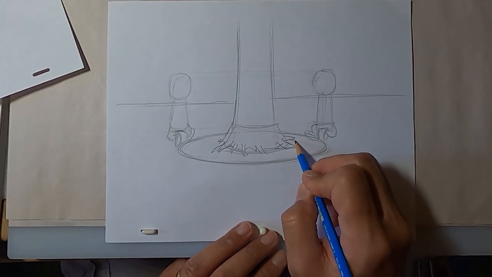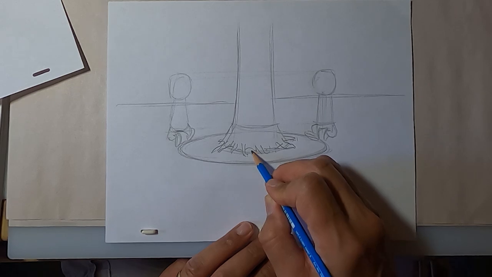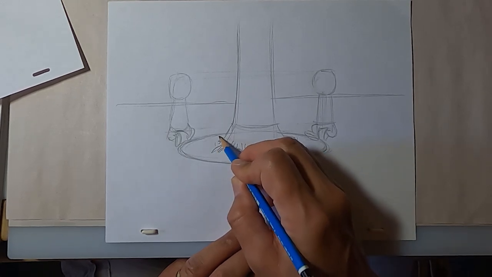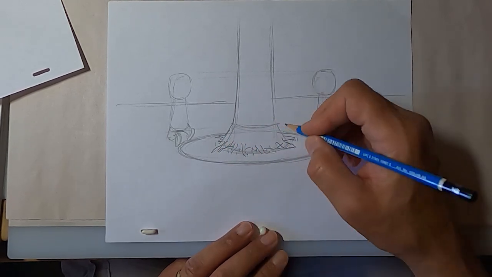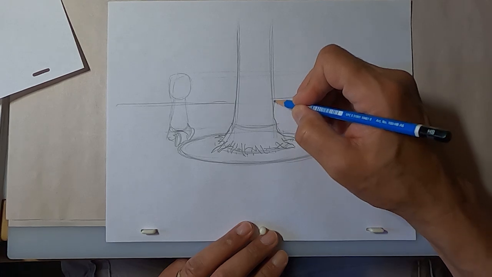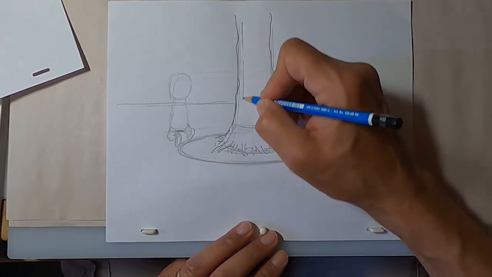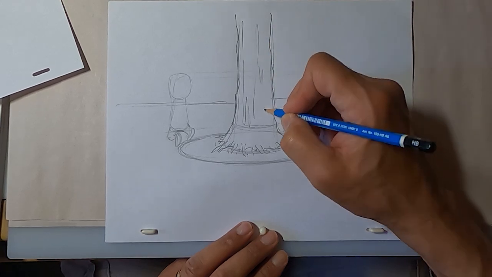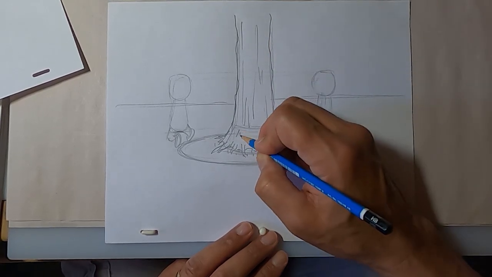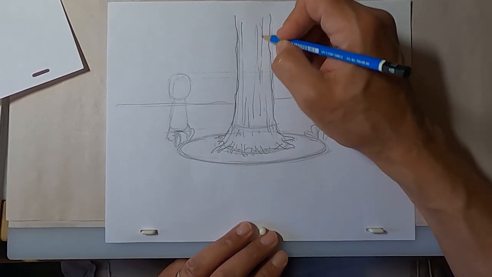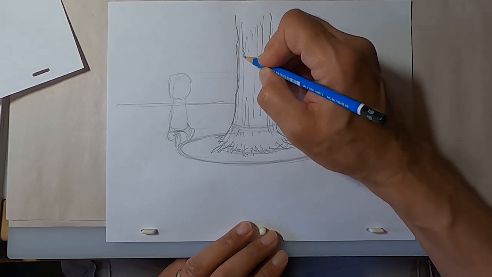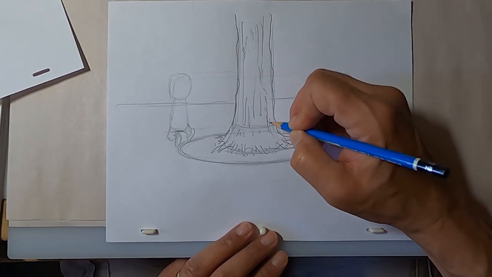And the roots go in the ground, and then there's some grass growing here because everybody wants little details. And it comes up like this. Very irregular tree. Some of you are saying, well, where do you see that tree? Well, you go out to the front of your house and you'll see lots of trees.